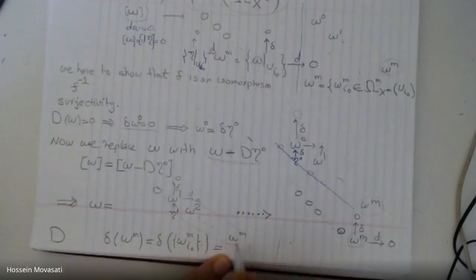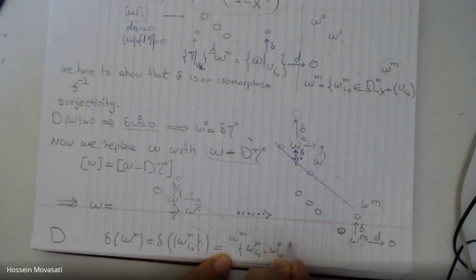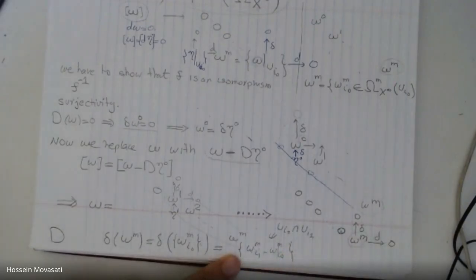Omega m is the collection of differential n forms in the open set U_I0. And what is delta of this guy? It is just omega m I1 minus omega m I0 defined in U_I0 intersected with U_I1.